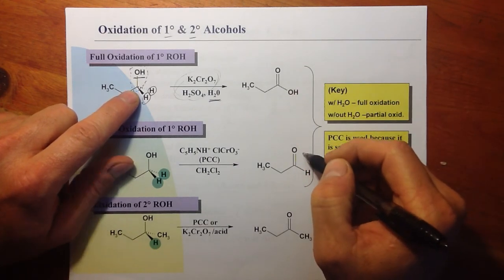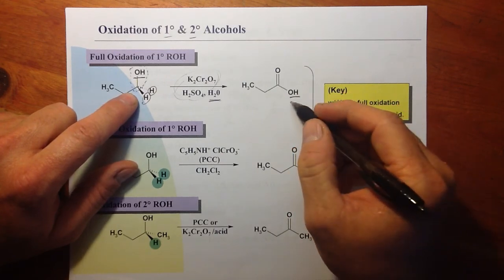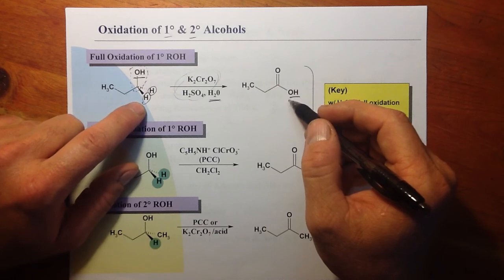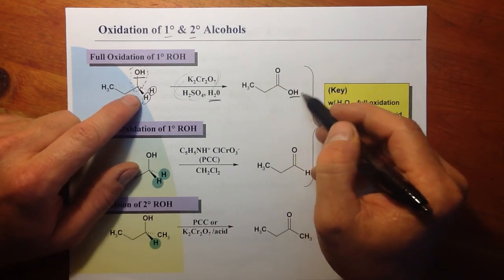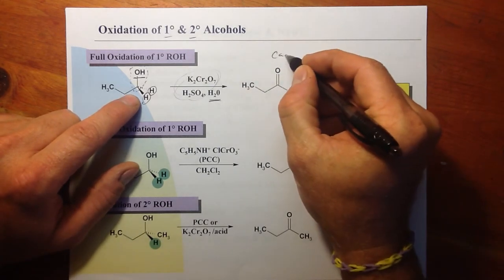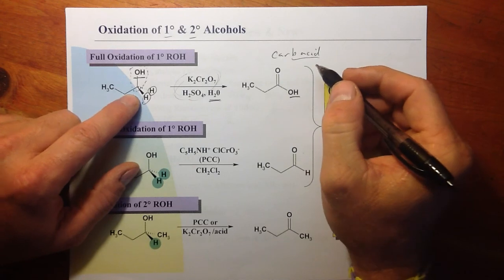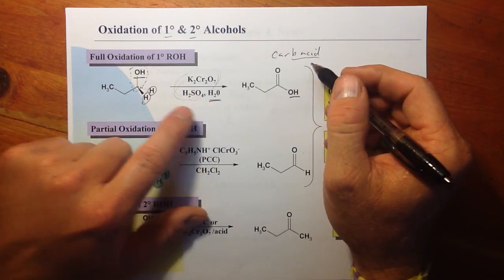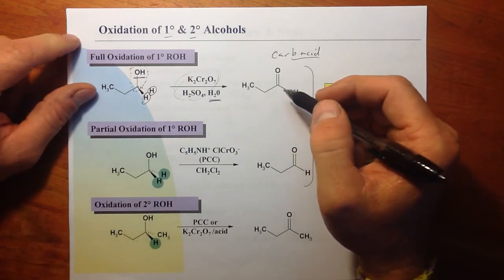It'll go to a full oxidation where we take both hydrogens off, and we have a carbonyl double bond to an oxygen and a single bond to an OH. We have a carboxylic acid. So that's what we get if we have a primary alcohol with potassium dichromate and acid in water: primary alcohols going to carboxylic acids.